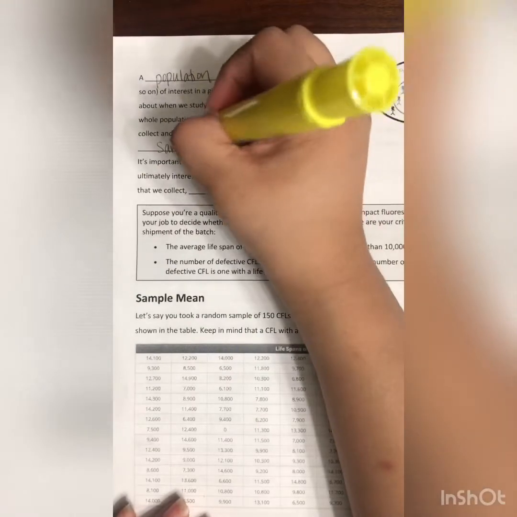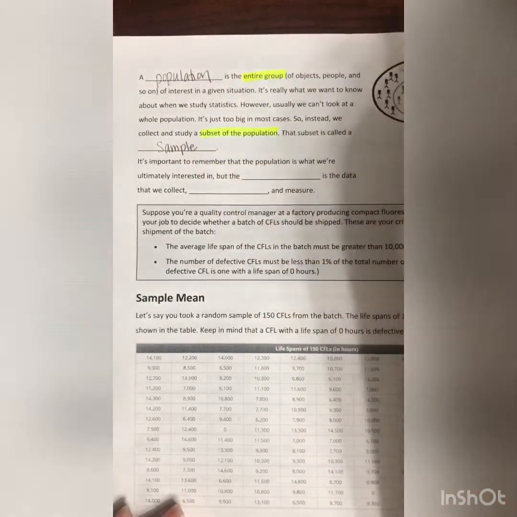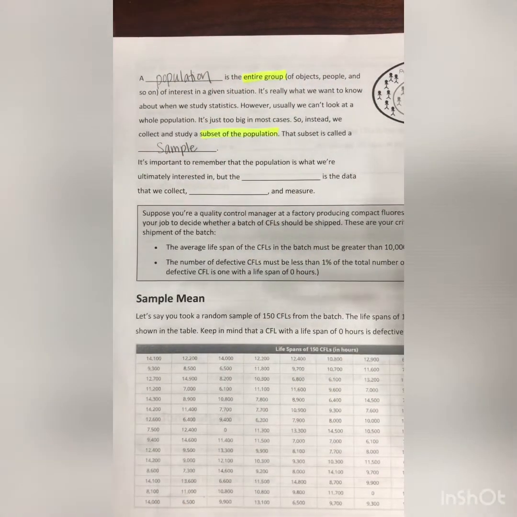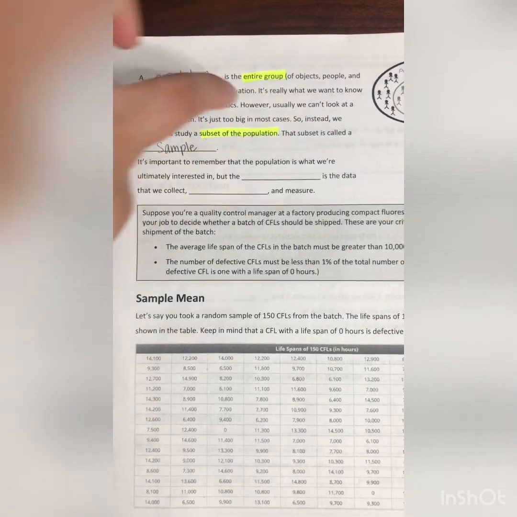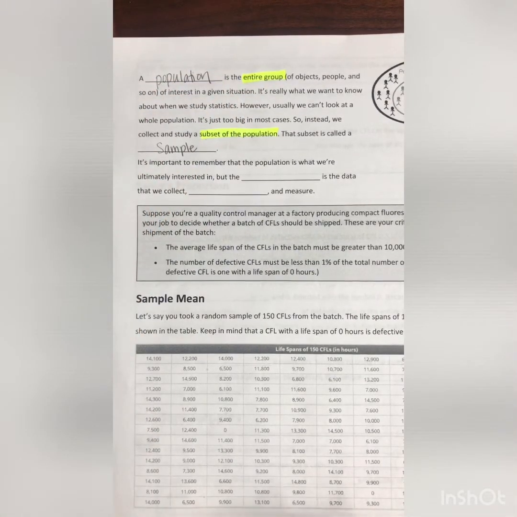Okay, so a sample is a subset of the population. Right there in very small lines, we could have answered what population was on that other page where we had to fill it in. Population is the entire group. A sample is a subset of that population, so a subset of the group.